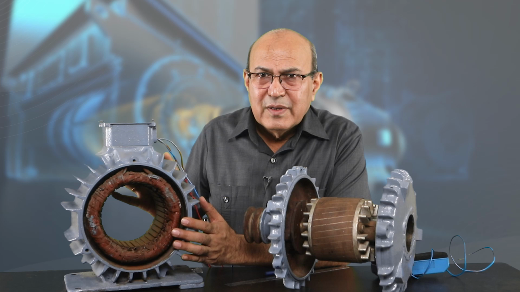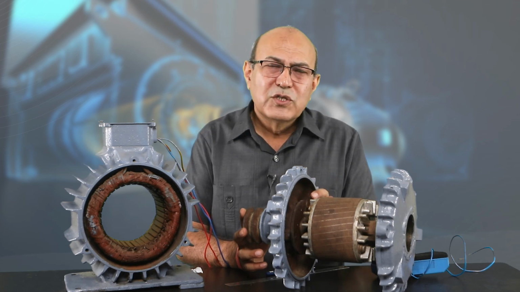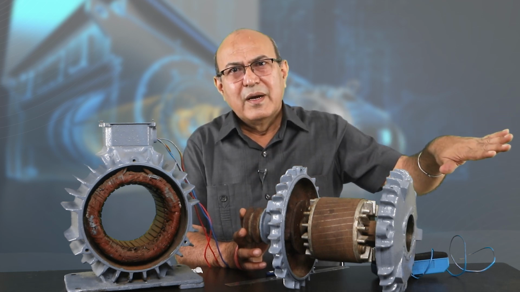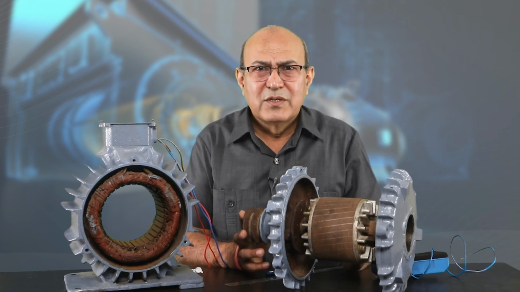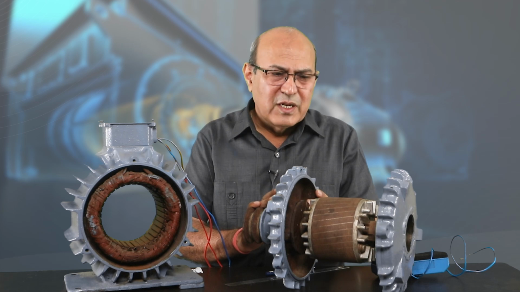So, if inside this stator I am inserting this type of rotor, it will become a squirrel cage induction motor. Now, if I remove this, I have another type of rotor also, that is known as slip ring induction motor. In slip ring induction motor, we have 3 slip rings.